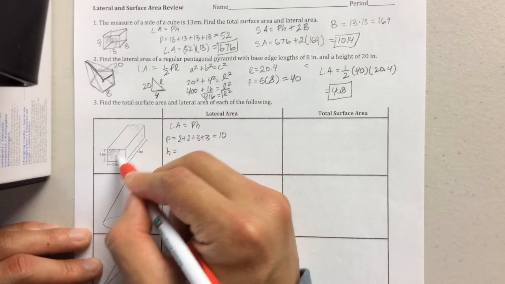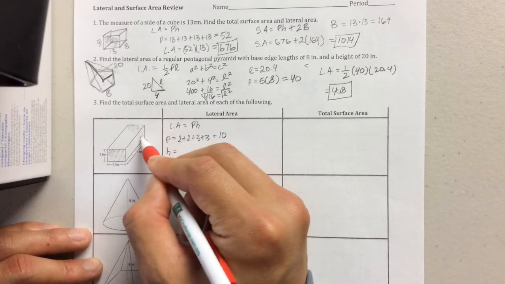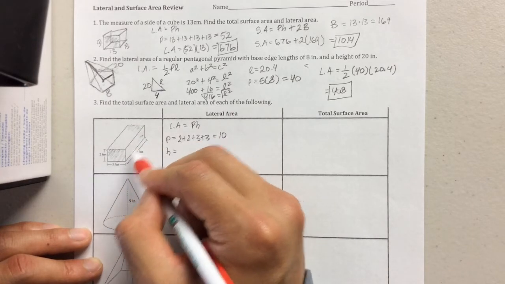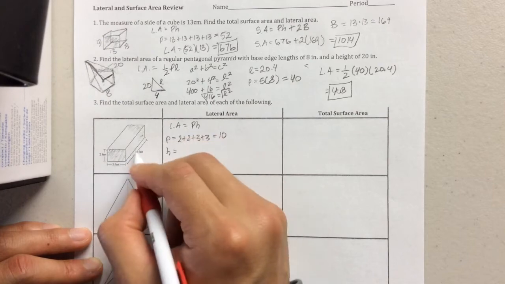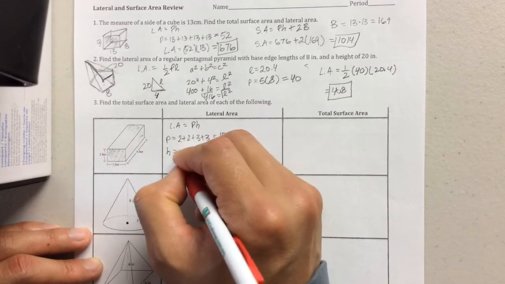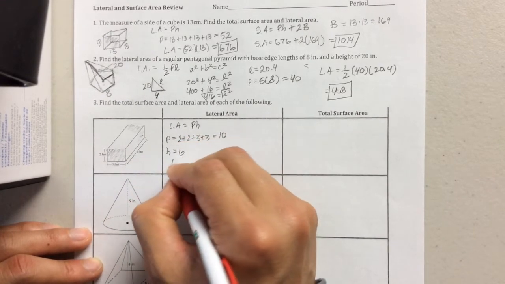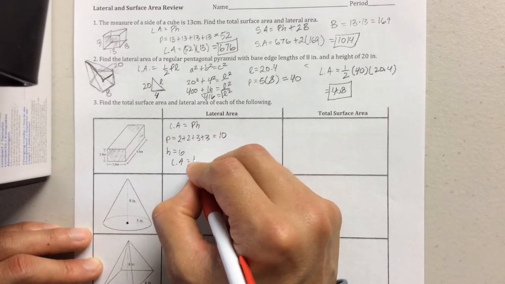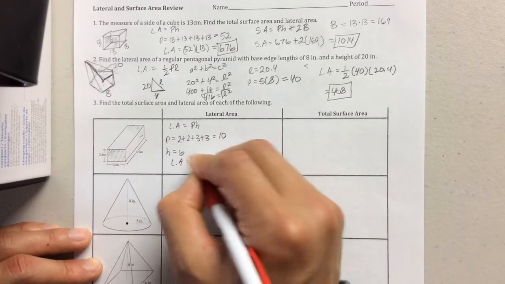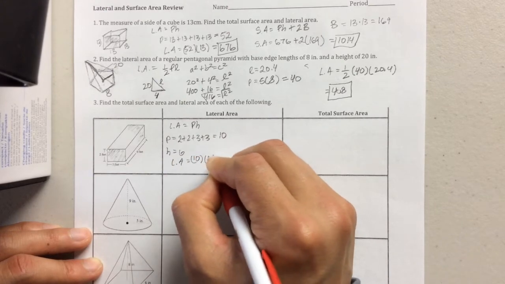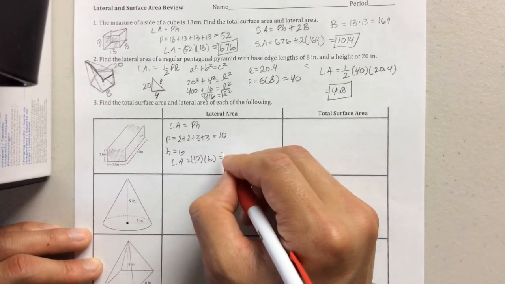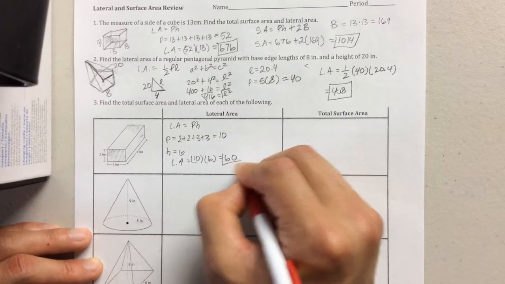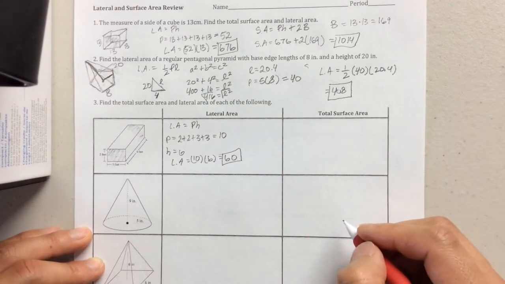So if this is my first base, the second base is in the back. So the distance between the two bases is 6 feet. So my height is 6. Now I just plug in the formula. P is 10. The height is 6. So 10 times 6 is 60. That is my lateral area.